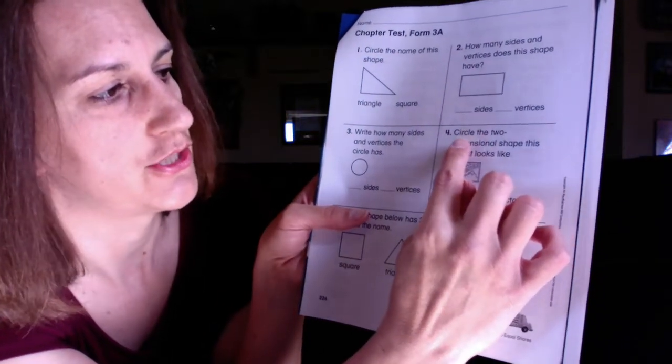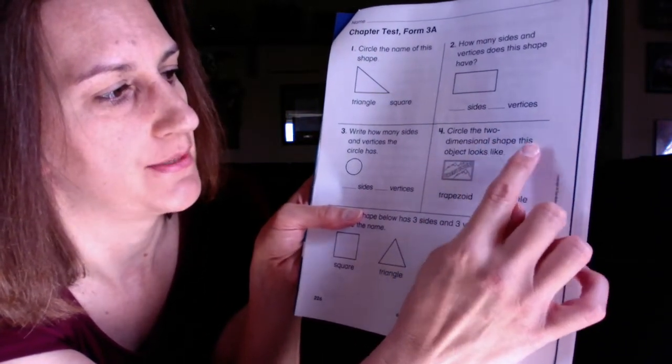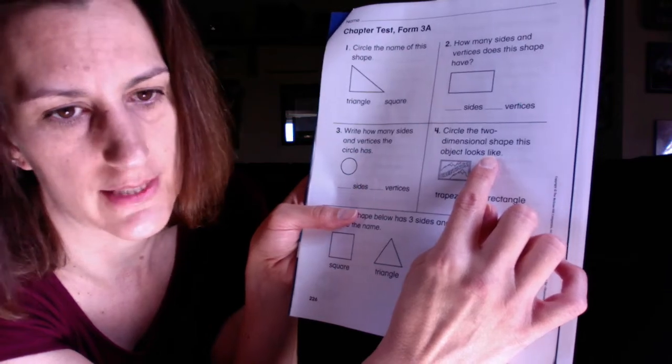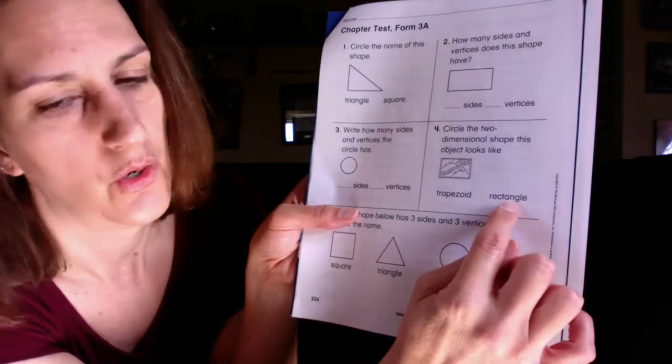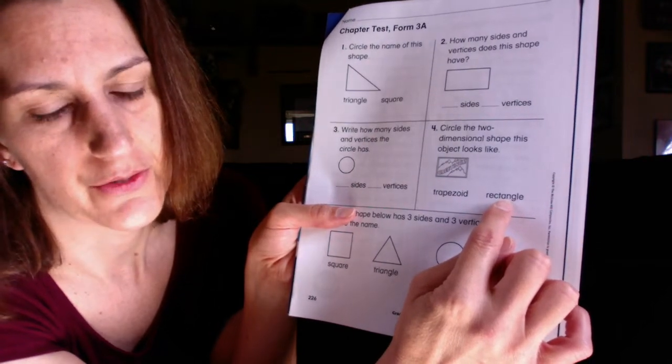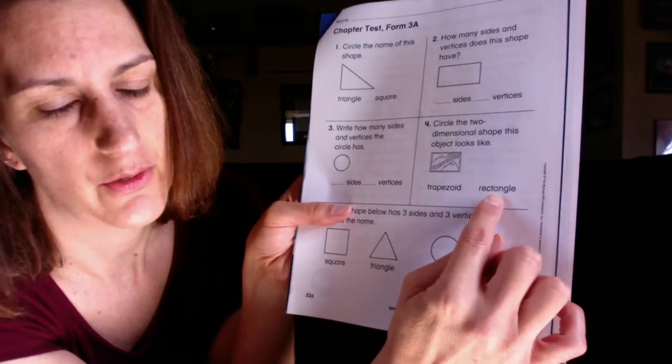All right, here it says circle the 2-dimensional shape that this object looks like. So what shape is this? Is it a trapezoid or a rectangle? So circle which one it is. Is it a trapezoid or a rectangle?